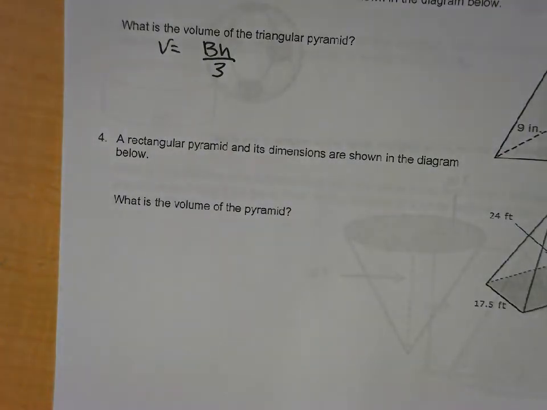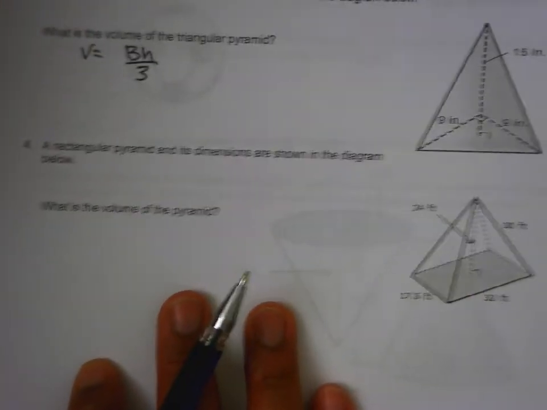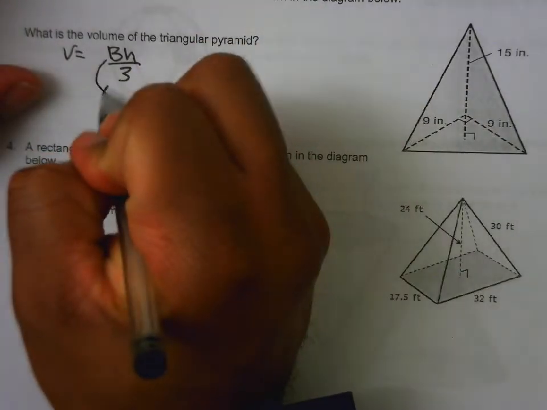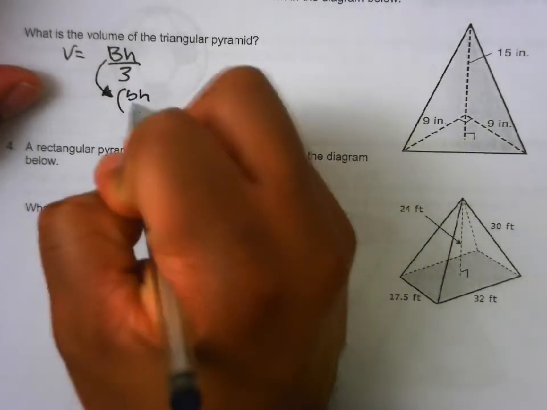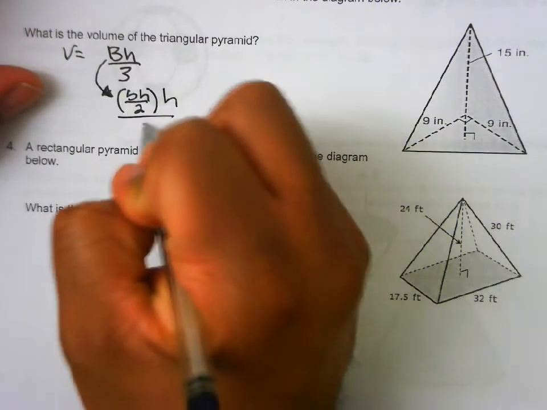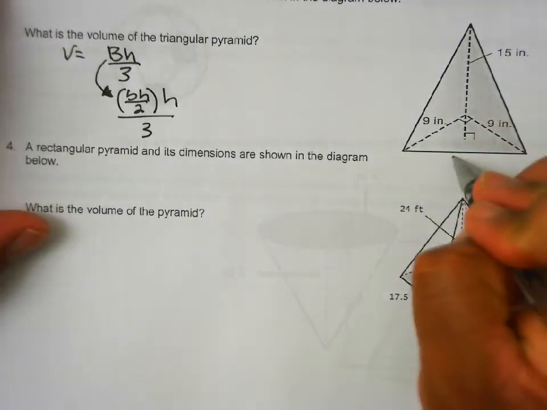If I have a triangular pyramid, what kind of base do I have? A triangle. How do I find area of a triangle? Base times height divided by 2. So I'm going to rewrite this as base times height divided by 2 times the height of the pyramid, and we take that whole thing and divide it by 3.